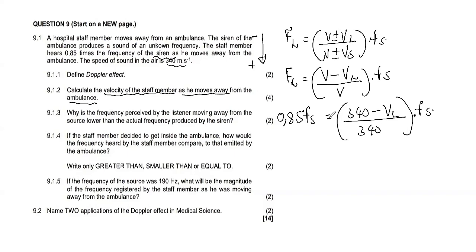Now to then calculate this, we can get rid of this fs here by multiplying both sides by 1 over fs. Then obviously the fs will cancel out like that. And then we'll be left with 0.85.